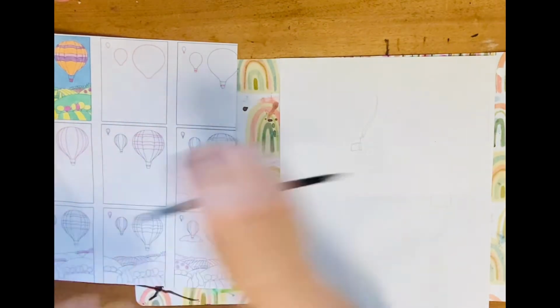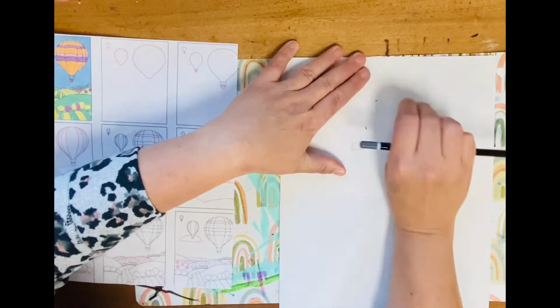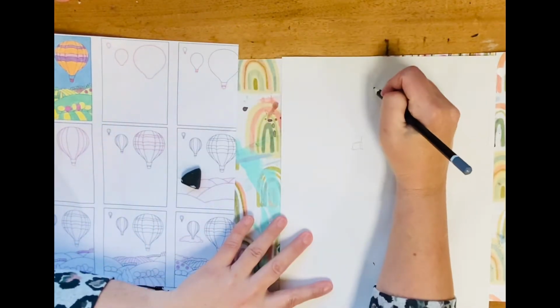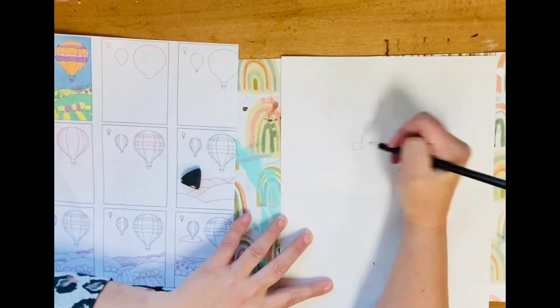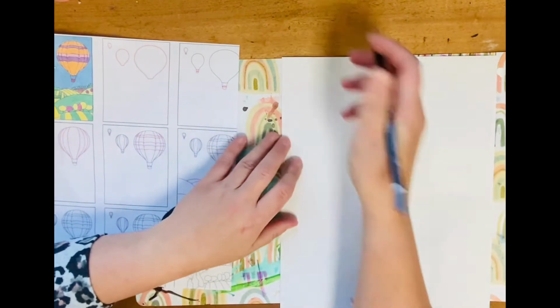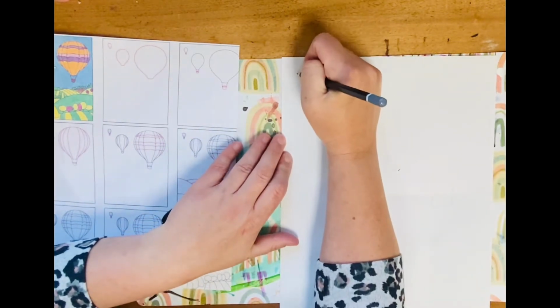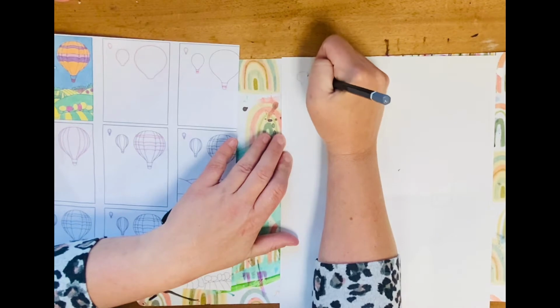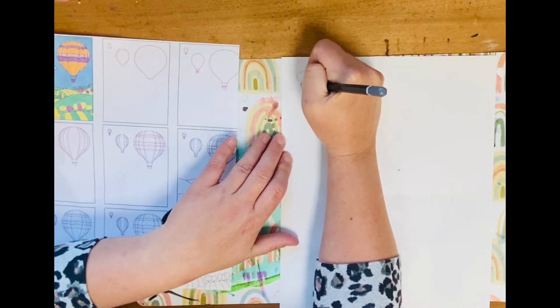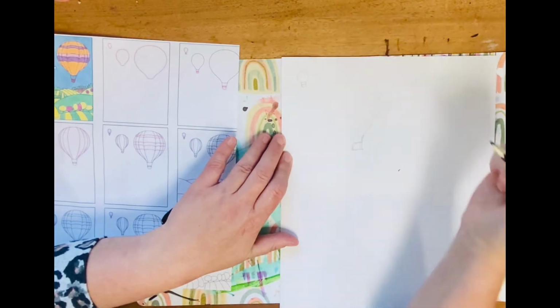Oops, this one got a little crazy. And then there's a third one all the way back here, far, far away. This one probably took off first, and it's the farthest away out of all the balloons. Okay.